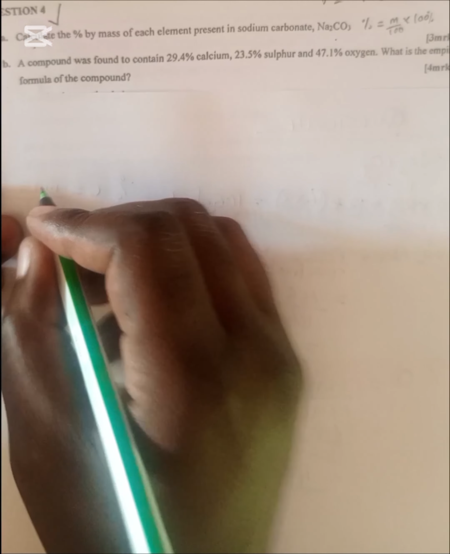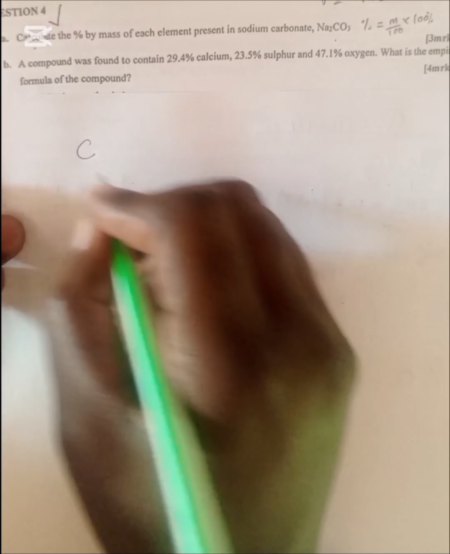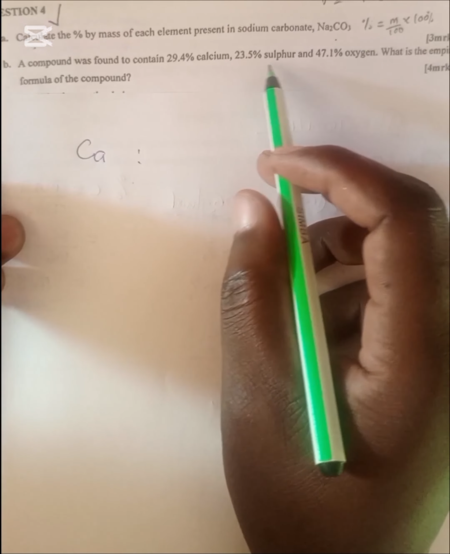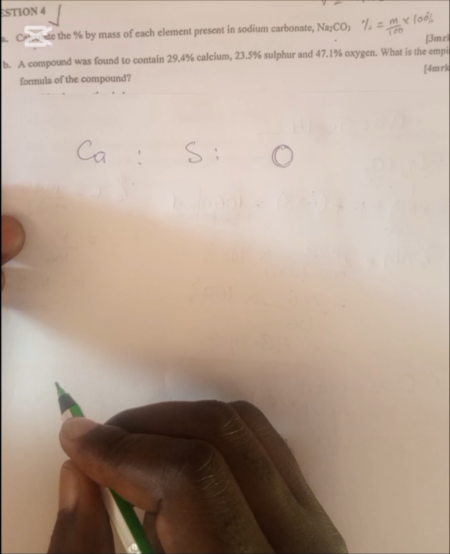So the first thing is to arrange the elements given in order. We've got calcium, sulfur, and oxygen. These are the elements that we have, and we've been given their respective percentages.